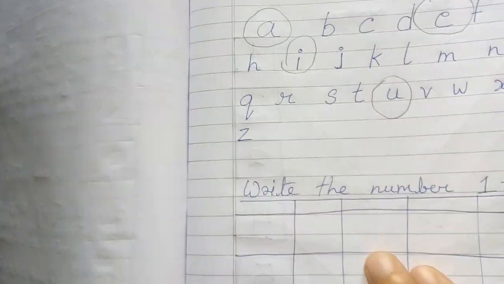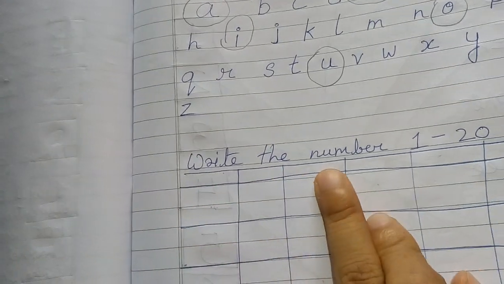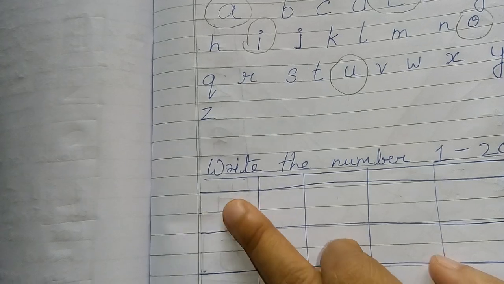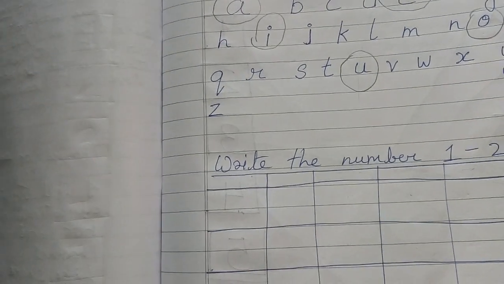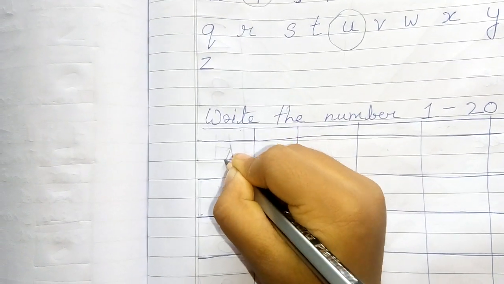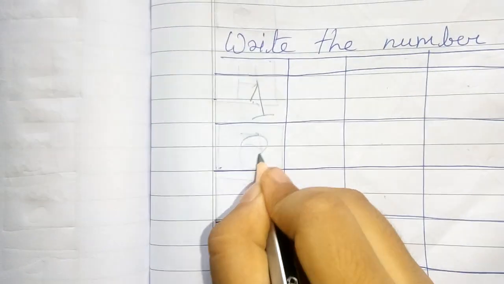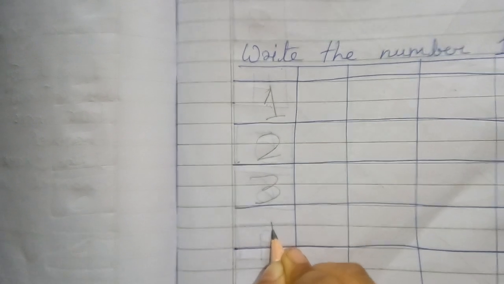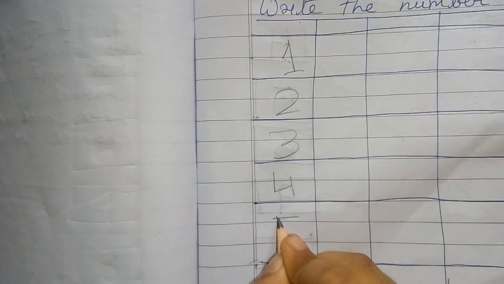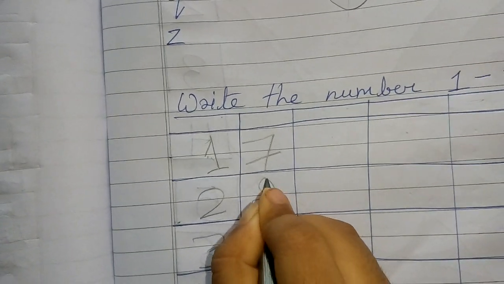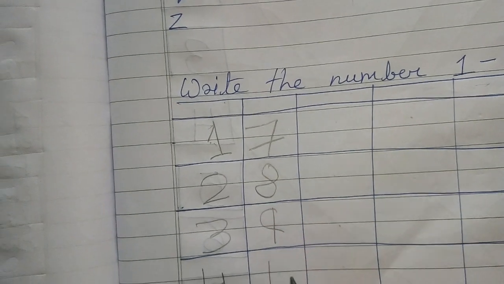Yes. Now here you have to write the numbers 1 to 20. So you have to write 1 to 20. 1, 2, 3. Write. 1, 2, 3, 4, 5, 6, 7, 8, 9, 10.